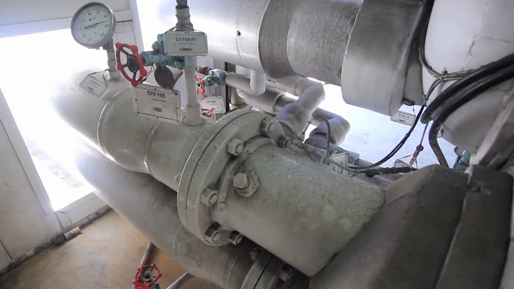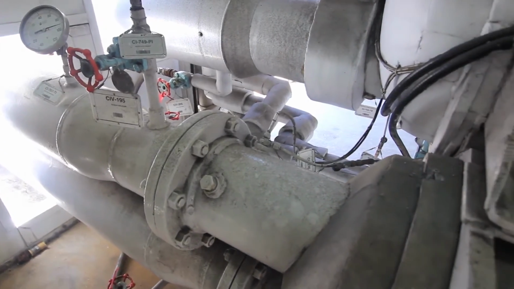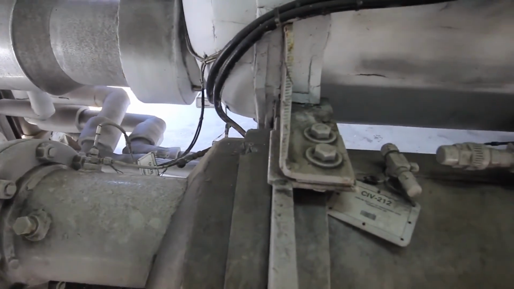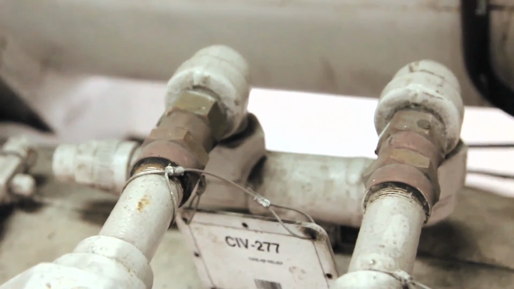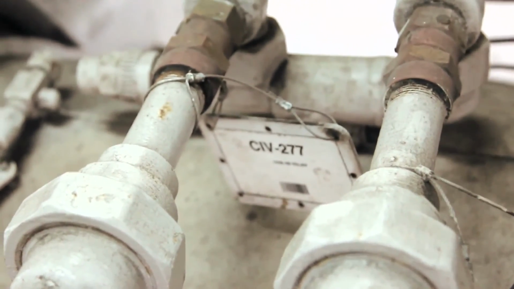One other difference on this machine is the use of relief valves versus rupture disc, which will reseat and the entire charge will not be lost. The relief valves are one-time use only.